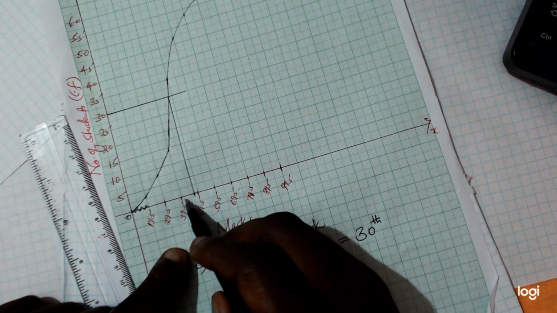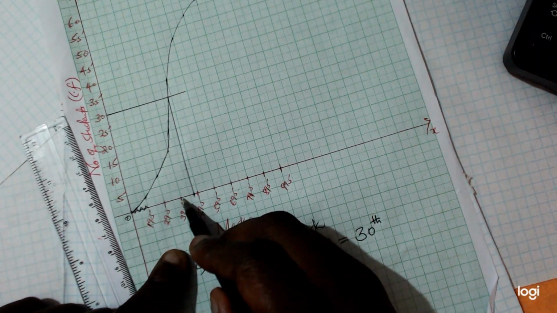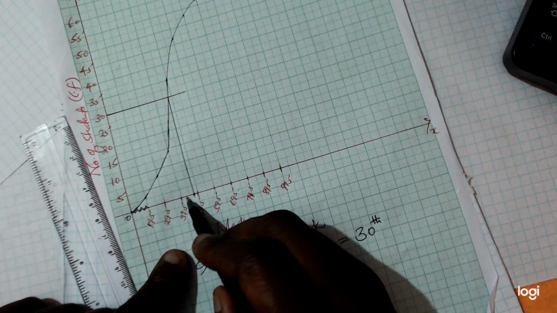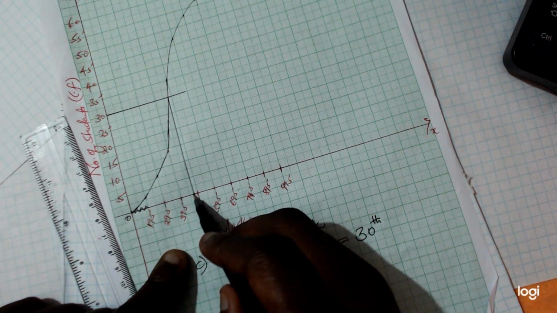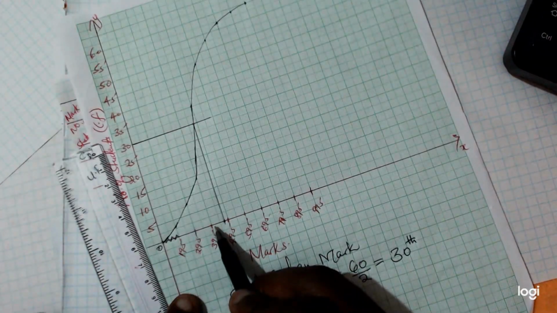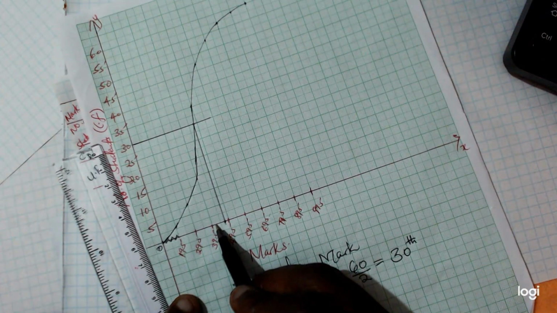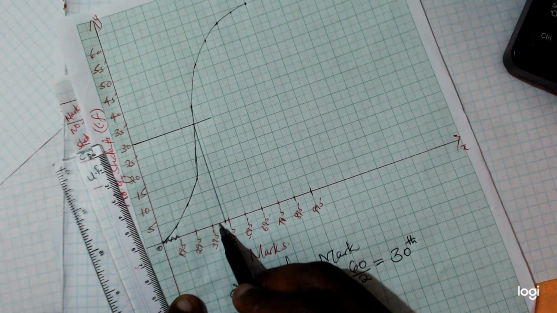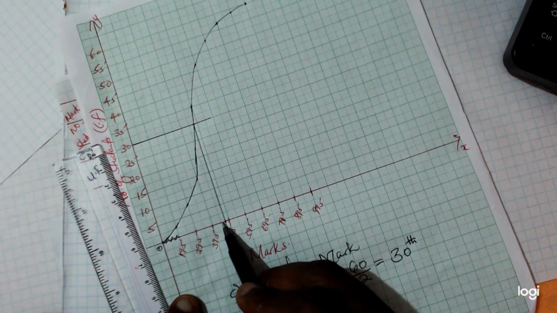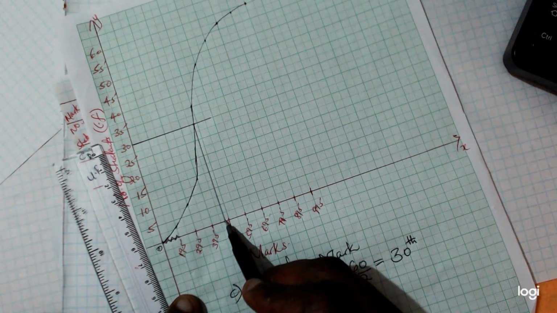So this is 39.5. Then how many squares are here? 1, 2, 3, 4, 5, 6, 7. Let me confirm again: 1, 2, 3, 4, 5, 6, 7, around 8.